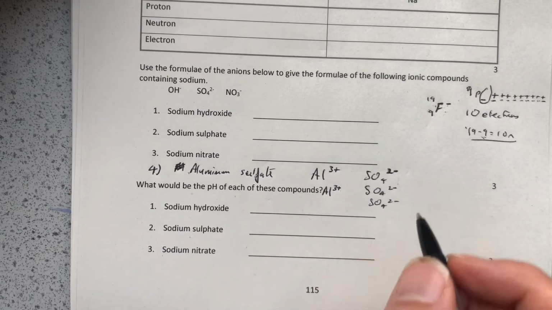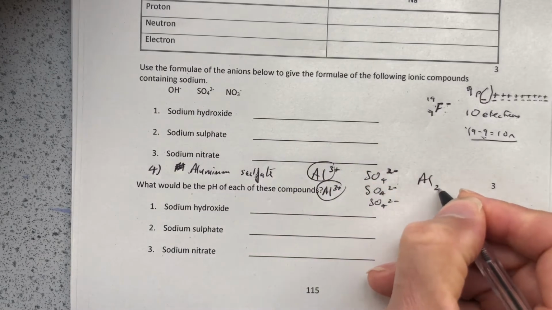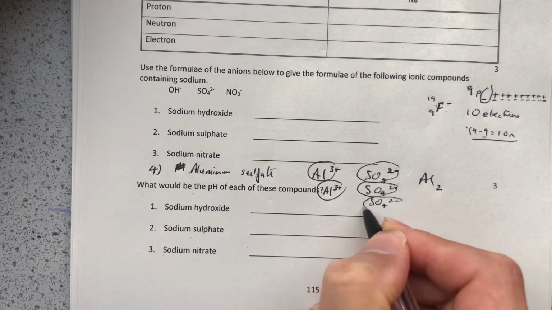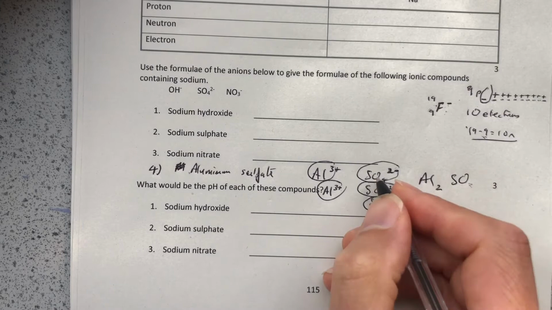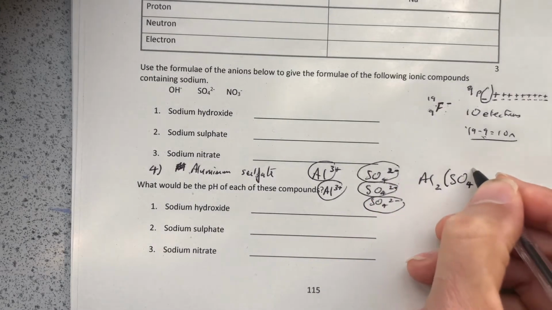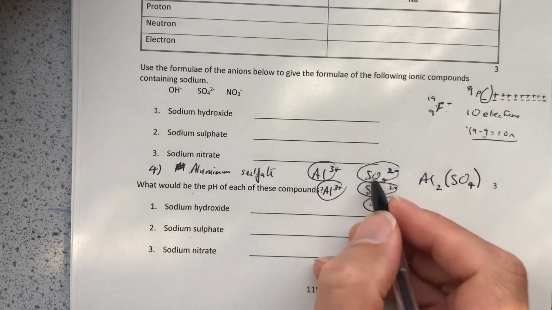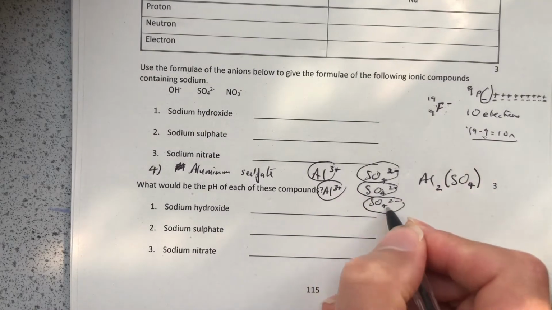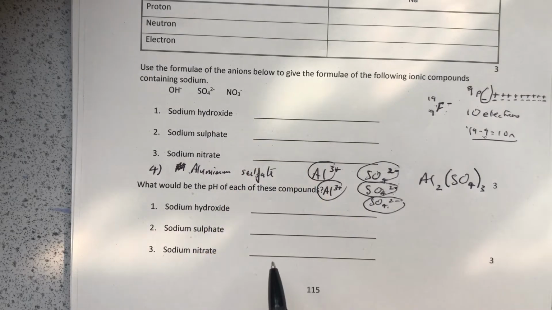Now we're balanced. So the formula of that is going to be Al, 1, 2, Al2, sulfate, 1, 2, 3. How do we write that? SO4. You can't write SO3 because it's SO4. But now we need brackets because we've got more than one of these ions that are made of more than one atom. If we have an ion made of more than one atom and we've got more than one of them, we need brackets. We need 1, 2, 3: Al2(SO4)3. There we go. Use that logic to answer all of those.